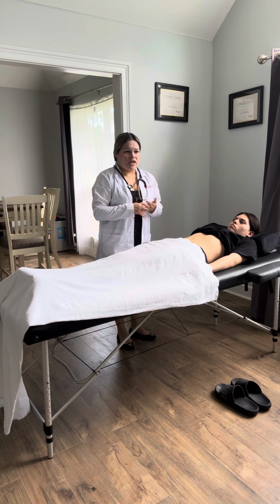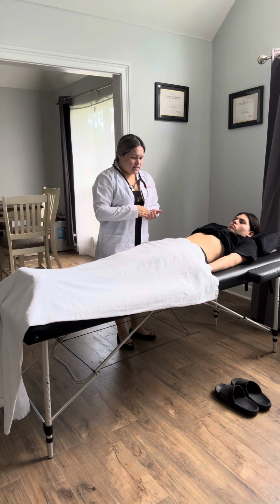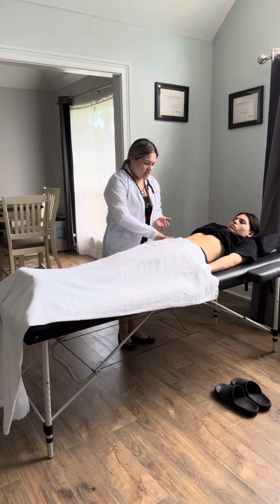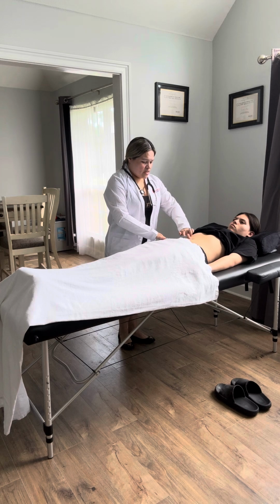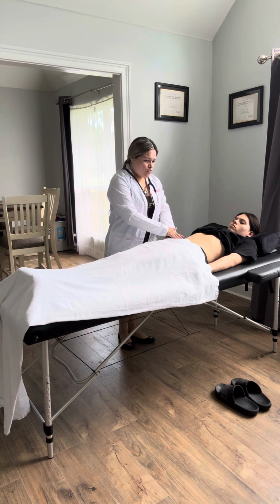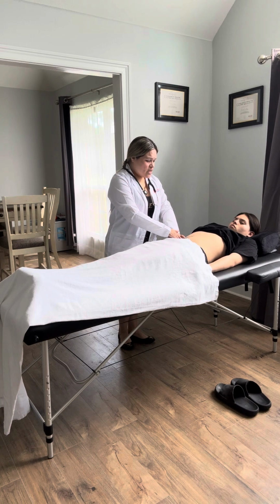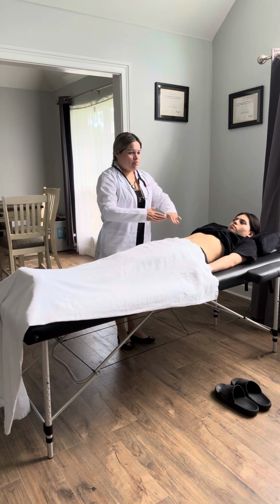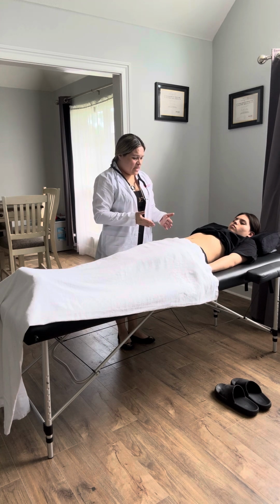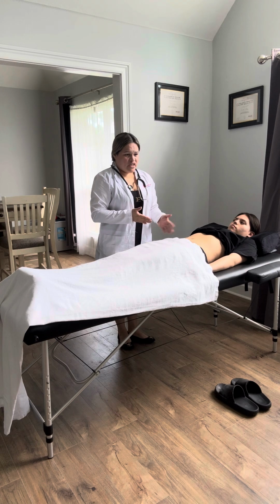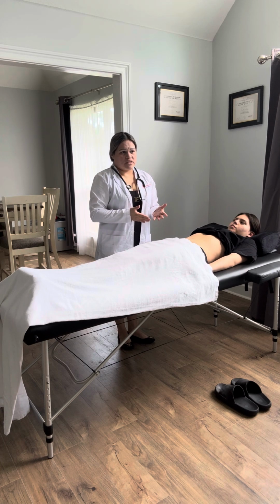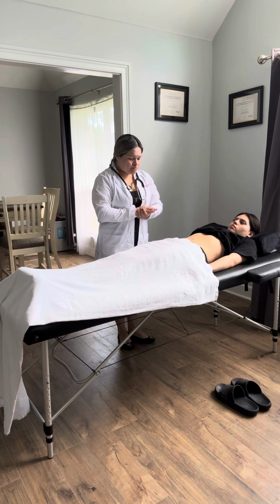Now I'm going to perform the McBurney sign, and this is to see if the patient is experiencing any appendicitis. So I will be locating the iliac spine, and then the umbilicus, and then just right in the middle between these two, I will perform deep palpation. Take a deep breath, and then exhale. Okay. So if the patient complains of pain on deep palpation, this will be a positive McBurney sign.